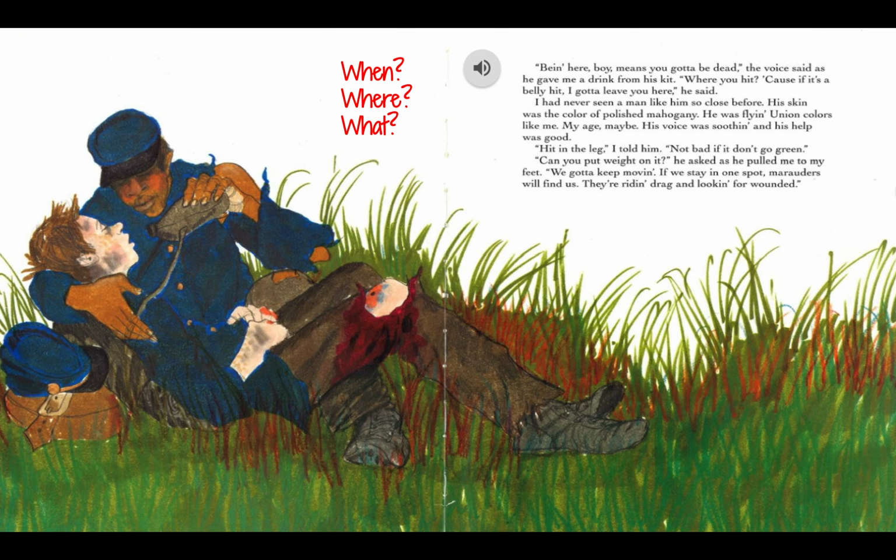The next page, when, where, and what? Well, we can see Sheldon laying there in that field, but there's some other clues in the text. He was flying Union colors. Now, I have done enough research about this time period to know what Union means, but if you're thinking, I don't know what that means, then maybe we don't know quite enough yet. But that's a significant clue about Union colors. That's like what group he was belonging to.